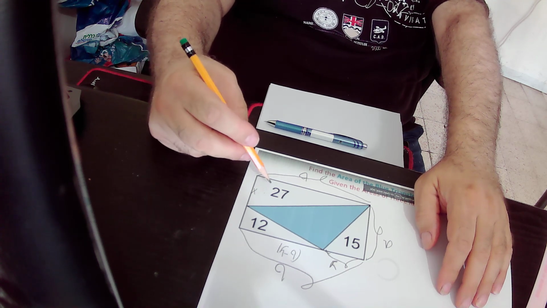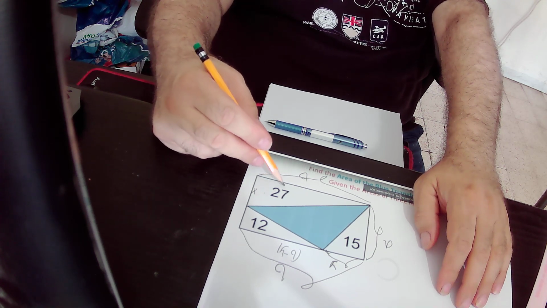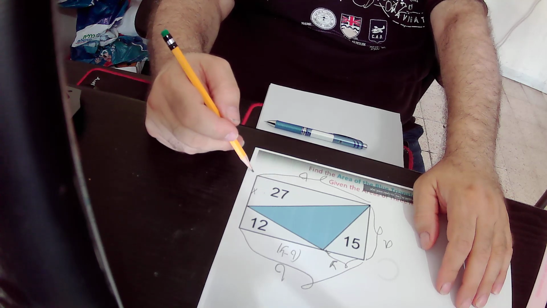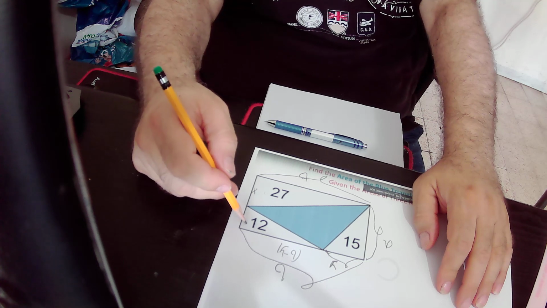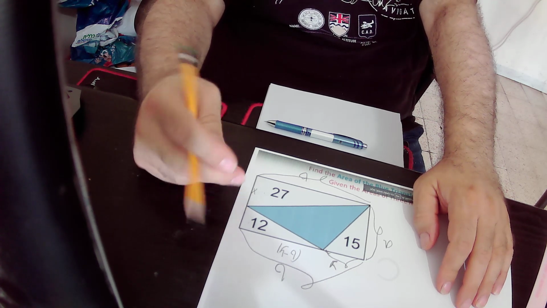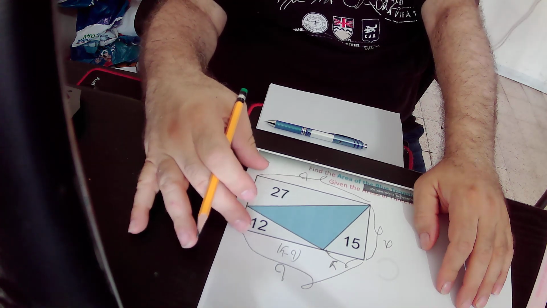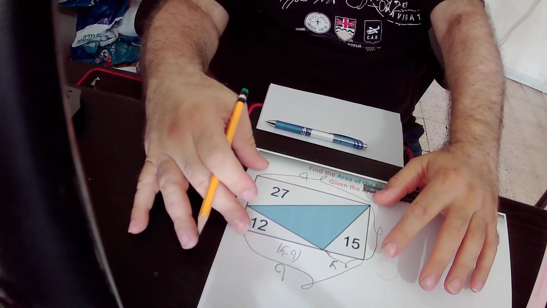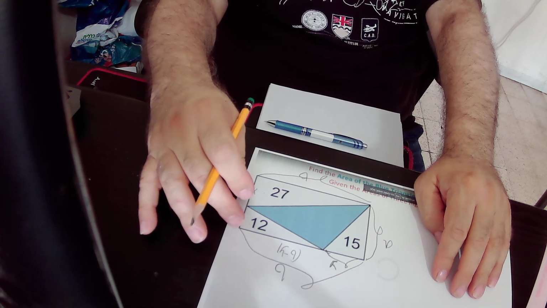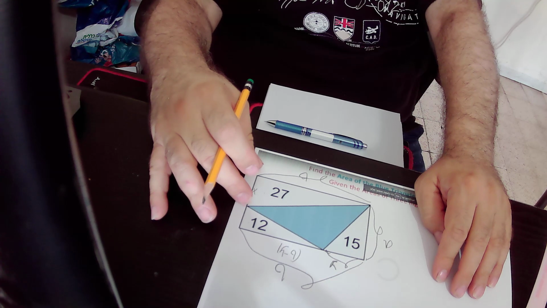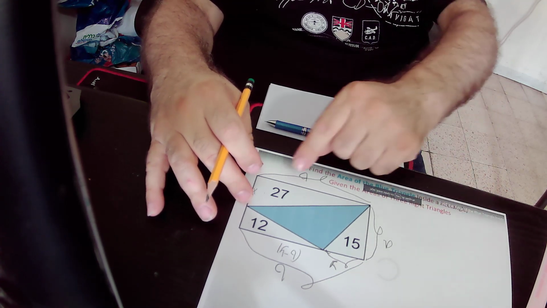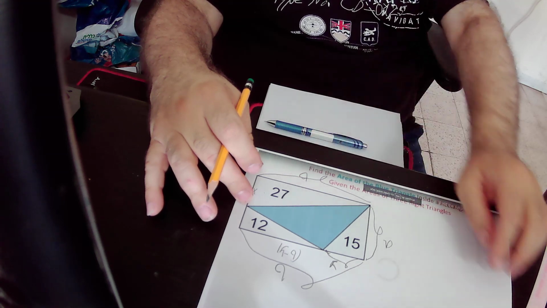The height of the triangle whose area is 27 units will be defined as x, and the height of this triangle will be A, the width of the rectangle, minus the height of the triangle whose area is 27 units.